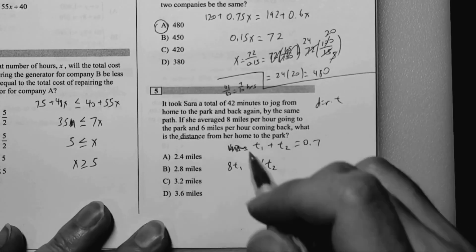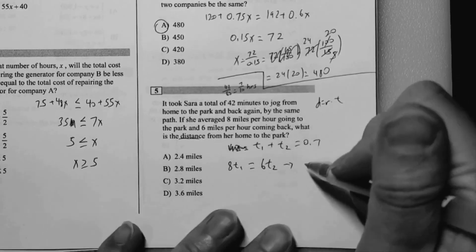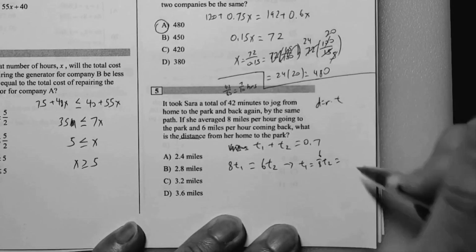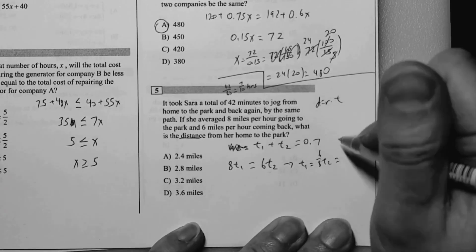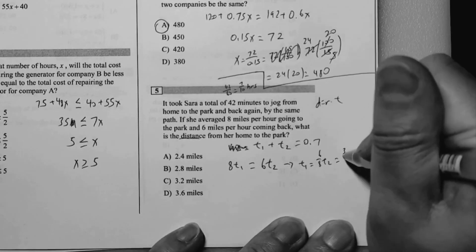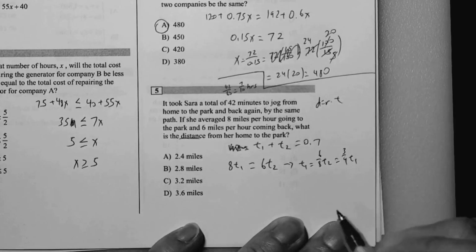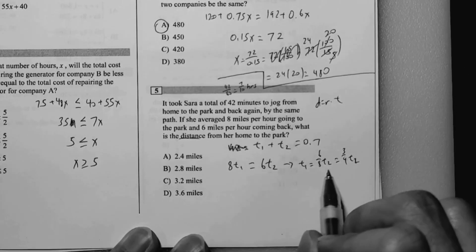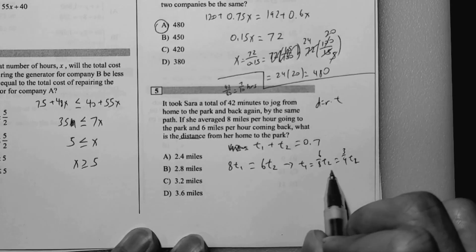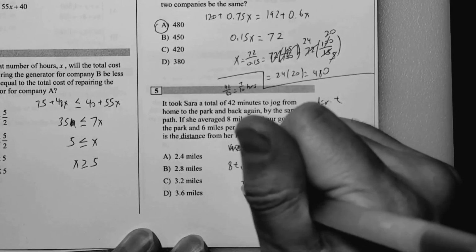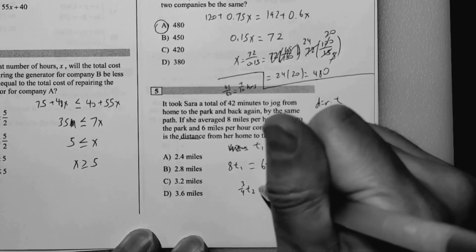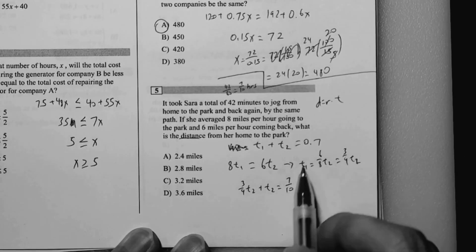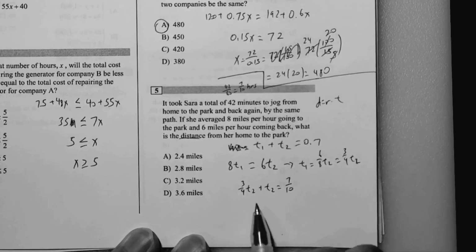Well, we can use substitution. T1 equals 6 over 8 T2. What's 6 over 8? That is 3/4, right? So T1 is 3/4 of T2. So 3 over 4 T2 plus another T2 is 7 over 10. This is 7/10, right? Which we found up there.